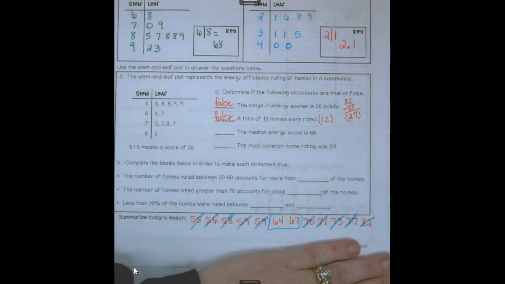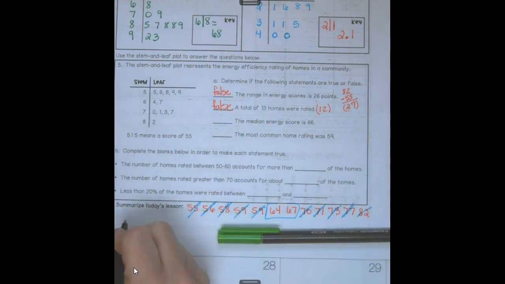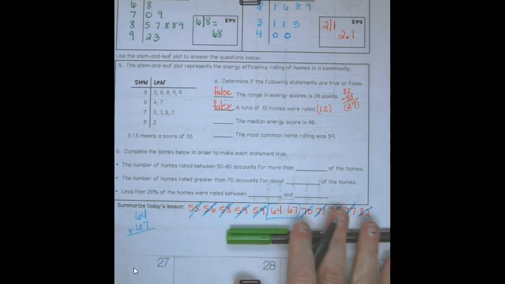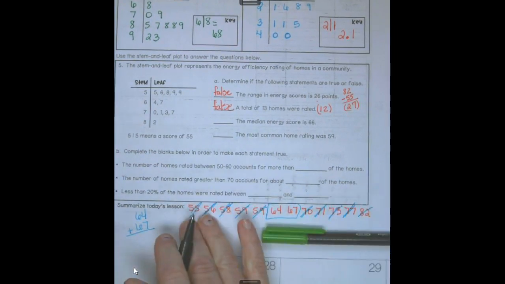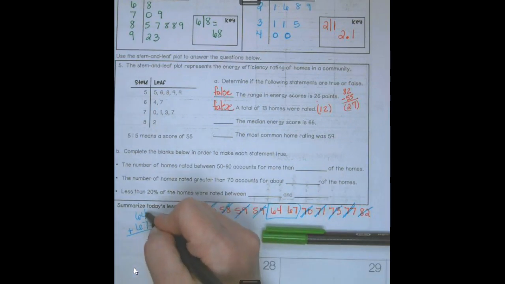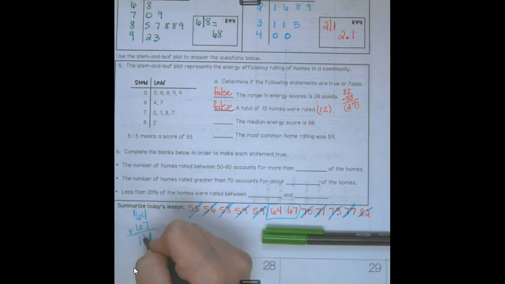I have two middle numbers, so to find the median, I am going to add those two middle numbers together: 64 plus 67. I get 131.